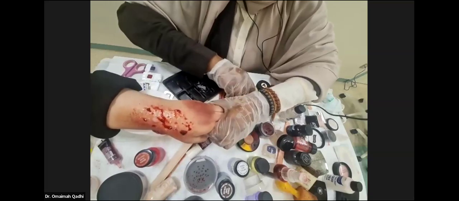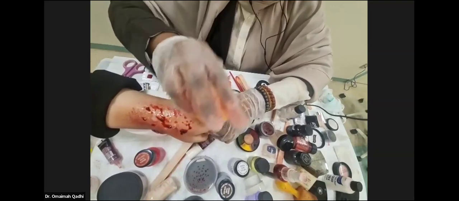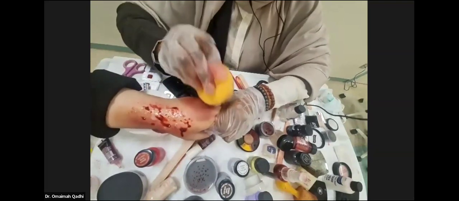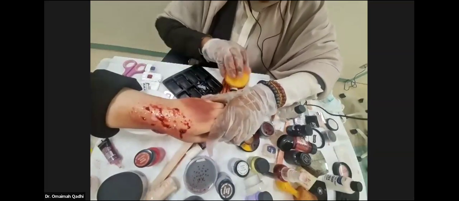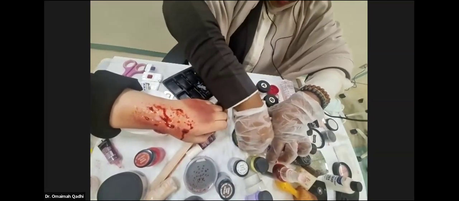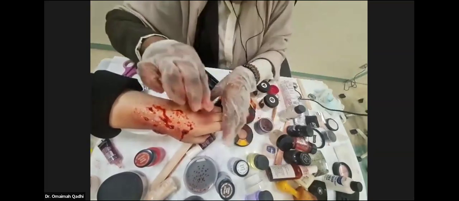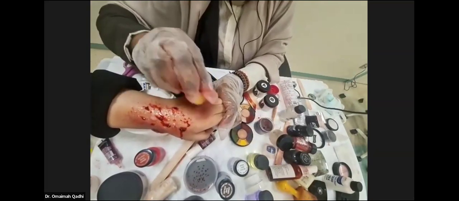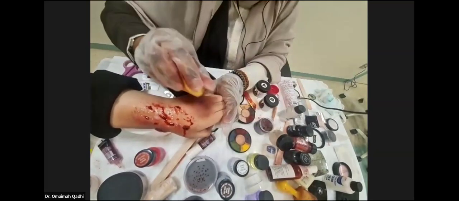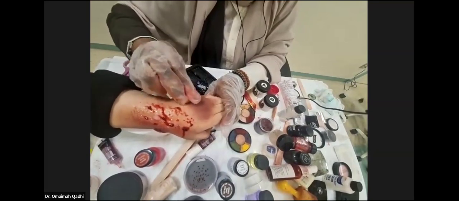And here is the bruising. So you use different colors, green, purple, because of the discoloration associated with the bruising. Mostly the purple and the red, or the dark red, to be more specific. Purple and dark red are the main colors that you will use when demonstrating bruising.